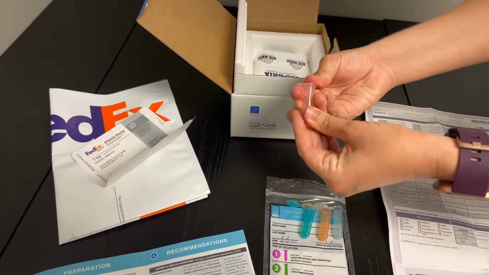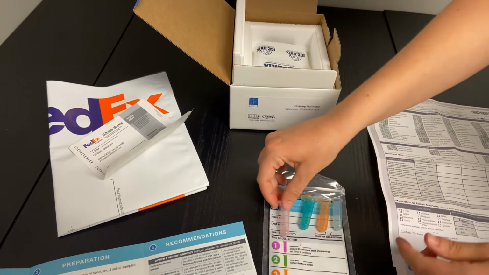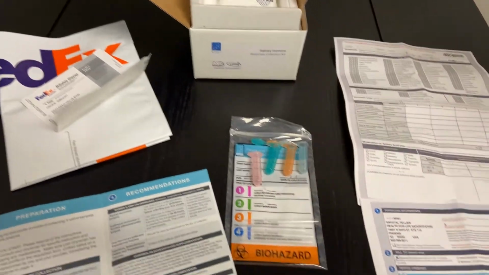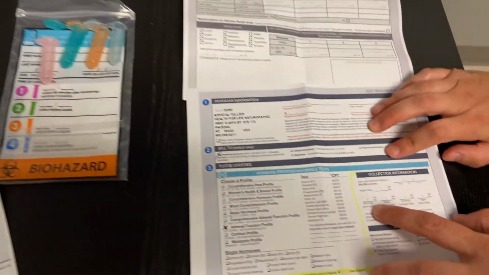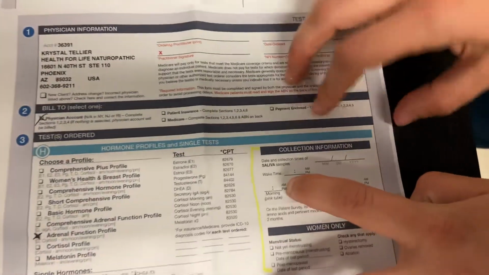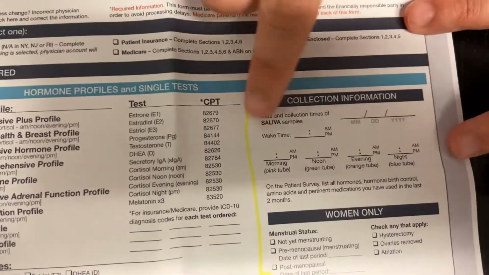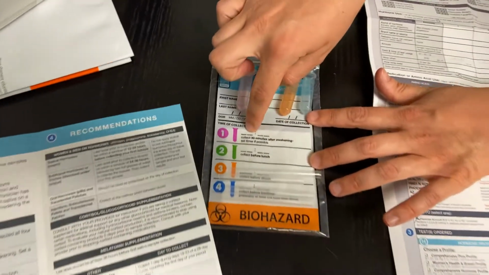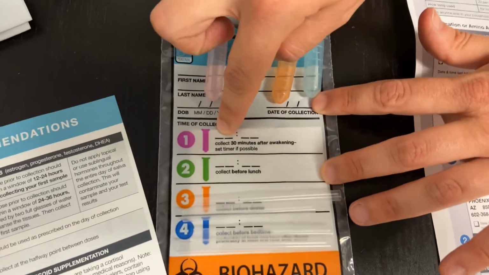So this is the first collection here that's completed. So then we'll go back to our test requisition. You'll make a note of the time that it was completed and select AM here, nice and clear. And then on this bag here, you'll do the same thing with the noting of what time it was done.